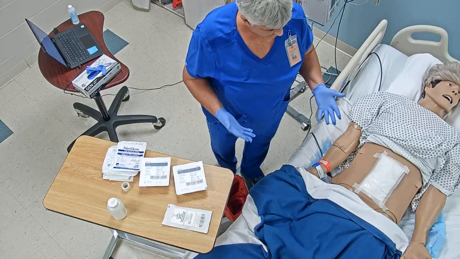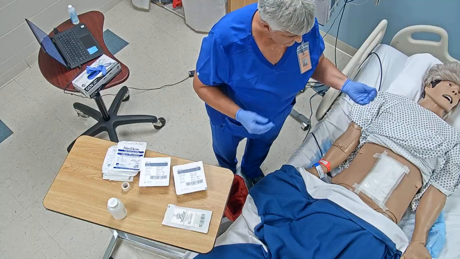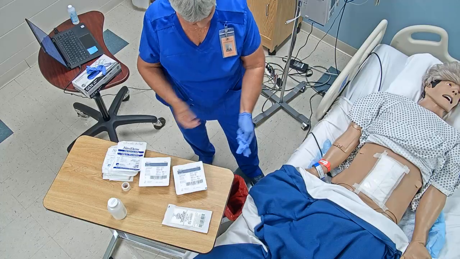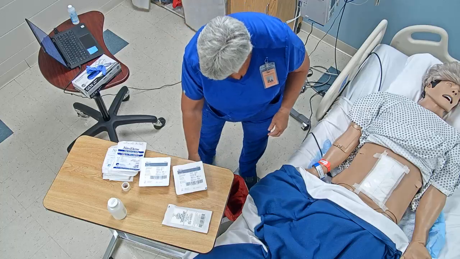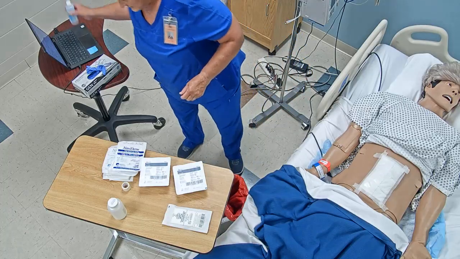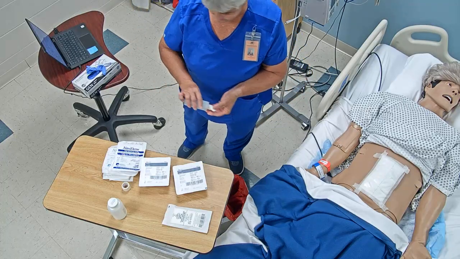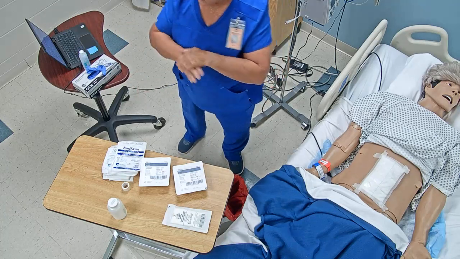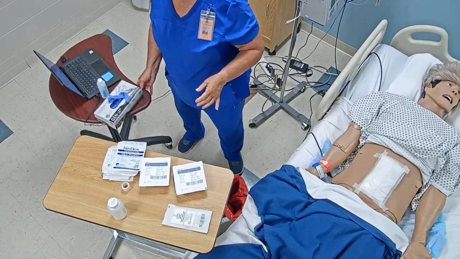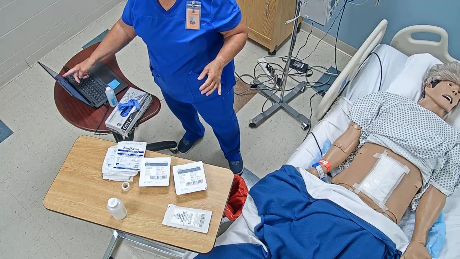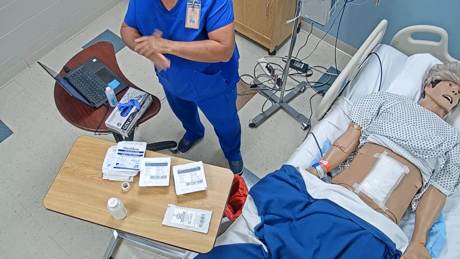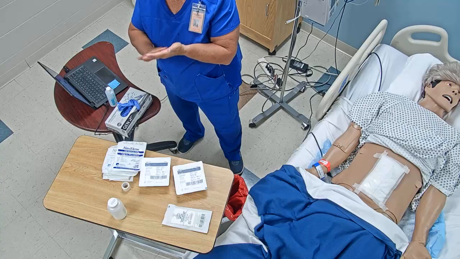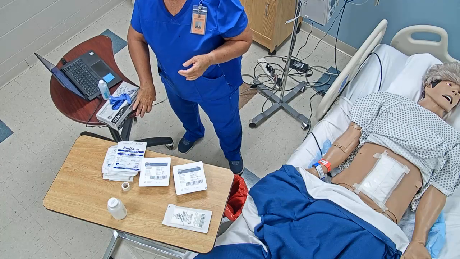Okay, so now that I've positioned, I don't want to take that dressing off with these gloves because I don't want to cross-contaminate potentially, so I'm going to take these gloves off, glove to glove, skin to skin, and I'm going to do my medical hand wash. And like I said, we're going to be doing a dry dressing change on your abdomen, and what we're going to be using is 0.9% sodium chloride to do that.